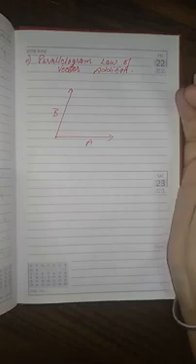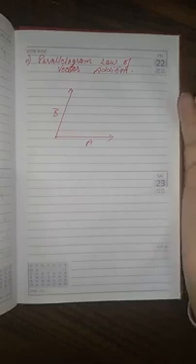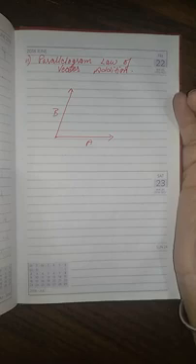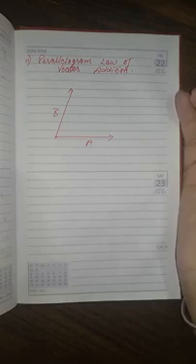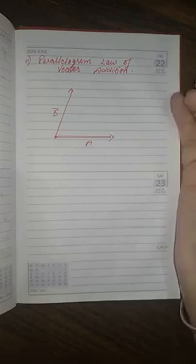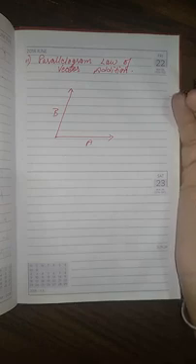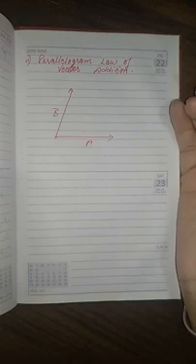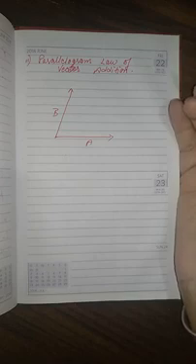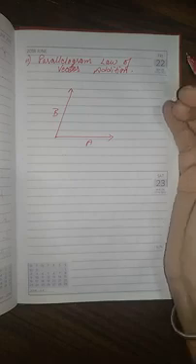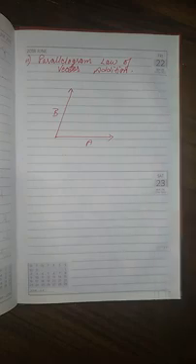Students, in the previous class we have discussed the triangular law of vector addition. In today's class we will discuss the parallelogram law of vector addition. Now this law states that if two vectors are represented in magnitude and direction by the two adjacent sides of a parallelogram drawn from a point, then the resultant is represented in magnitude and direction by the diagonal of the parallelogram drawn from the same point.